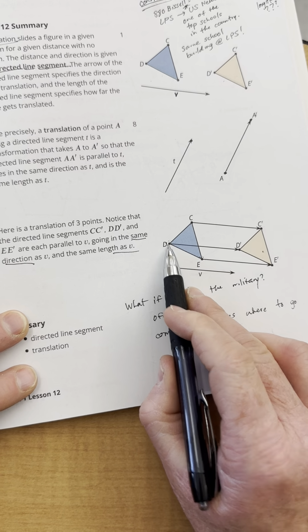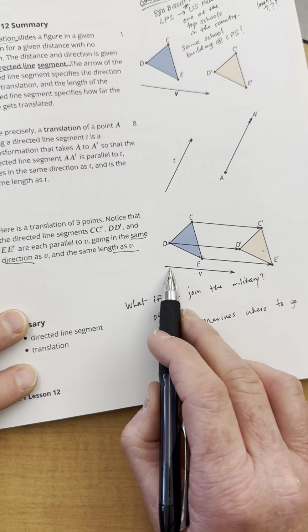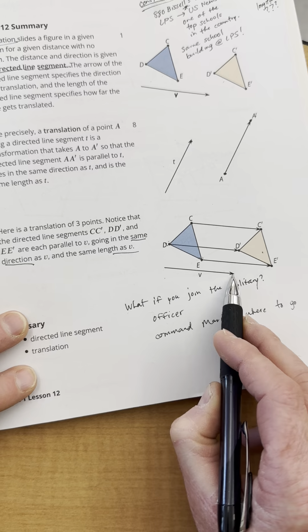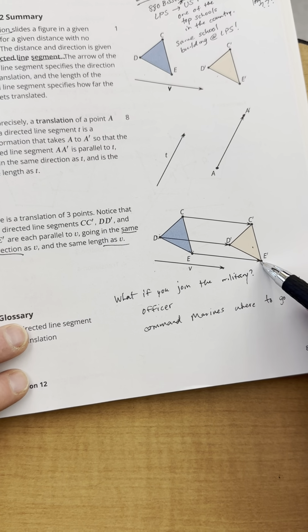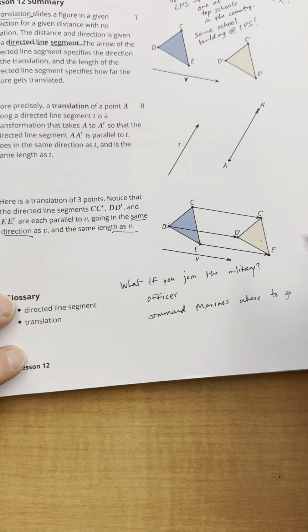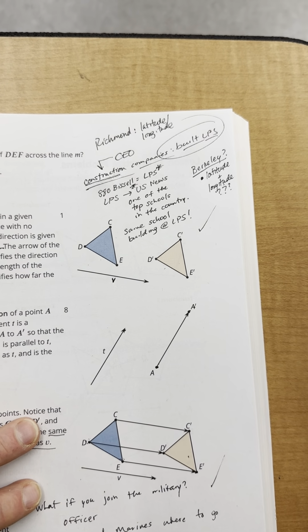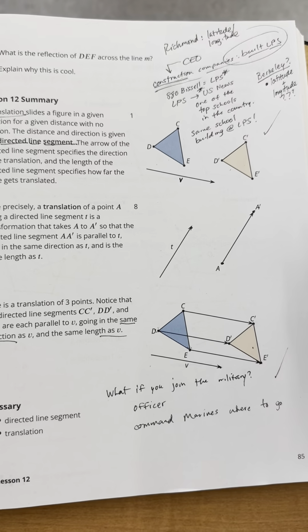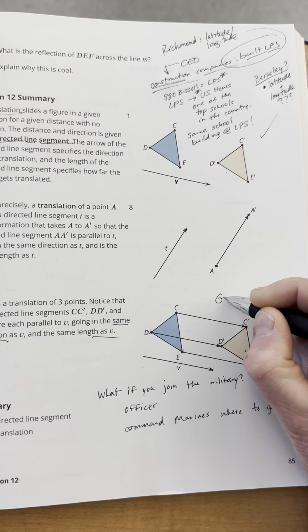You need to tell Ethan, Derek, and Charles, go this distance and direction to be strategically located in another location. There's another one: military battlefield. Construction company. There's so many uses for these things. And it's all based on what you learn in geometry.